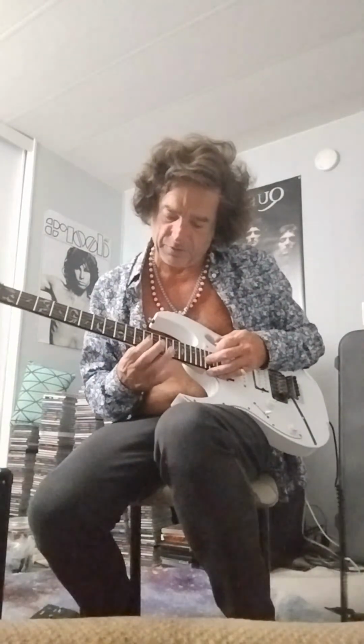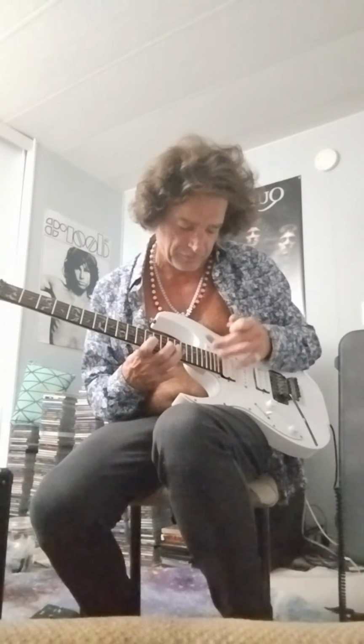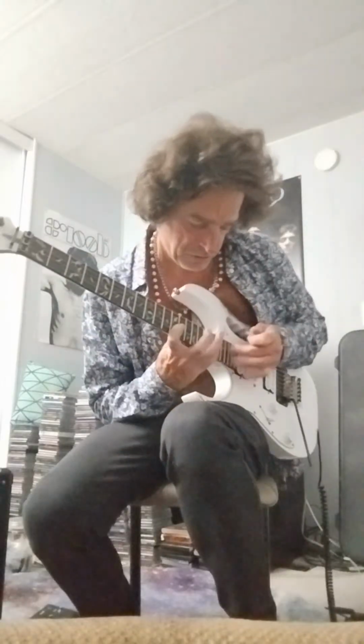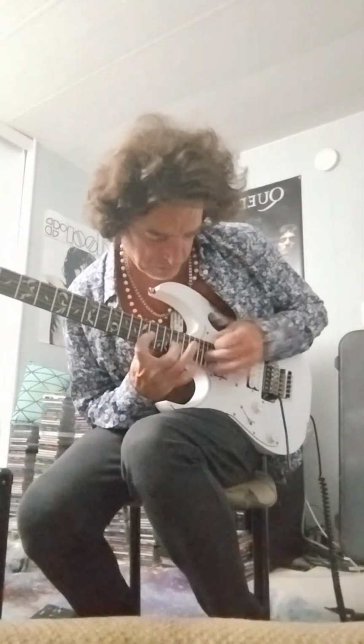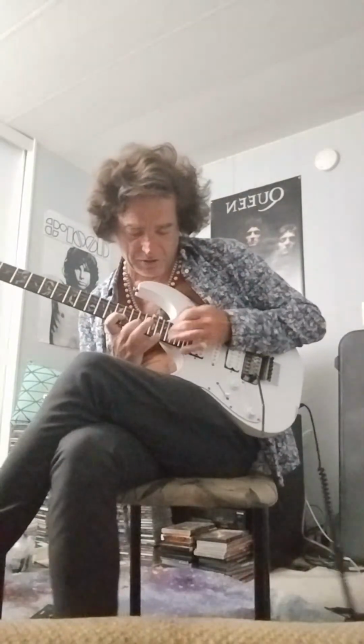So it's third string 12th fret, third string 16th fret, third string 19th fret, third string 22nd fret. It's major third, minor third, minor third. I'm going to flat every note except the G to get this.